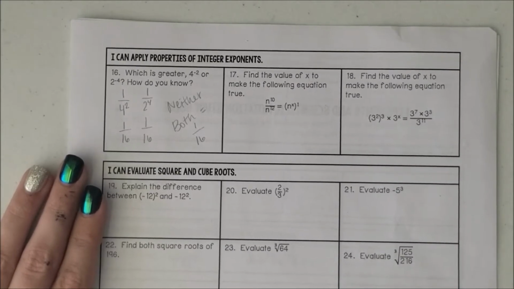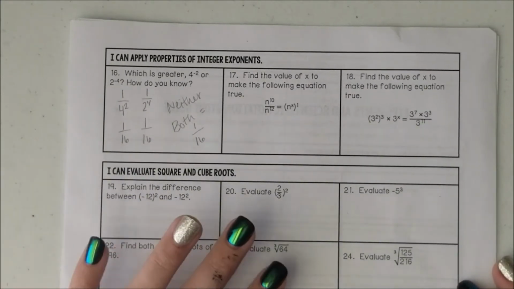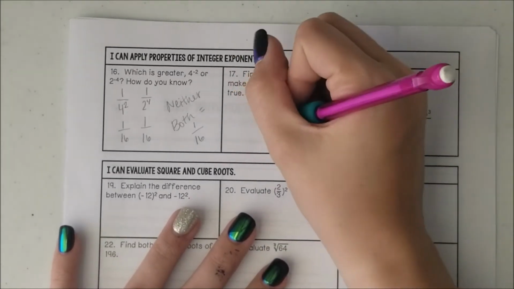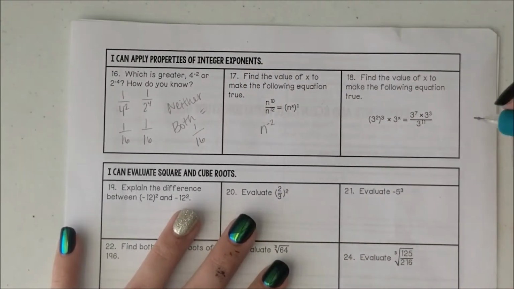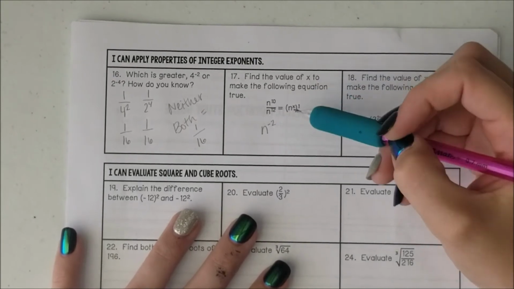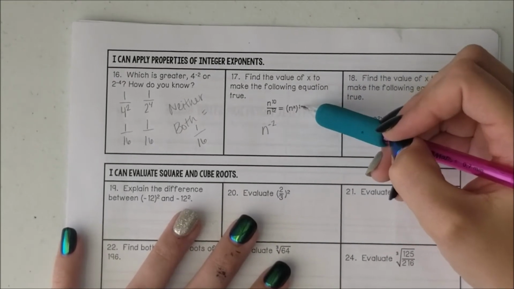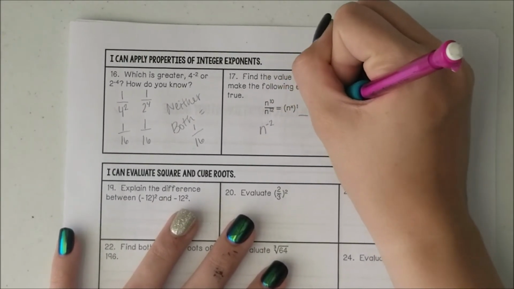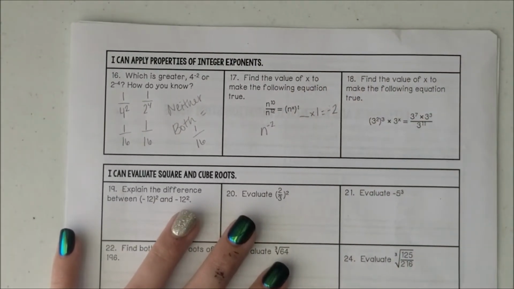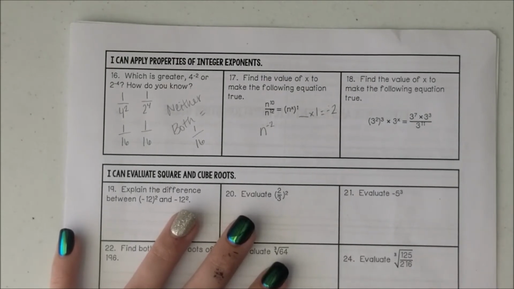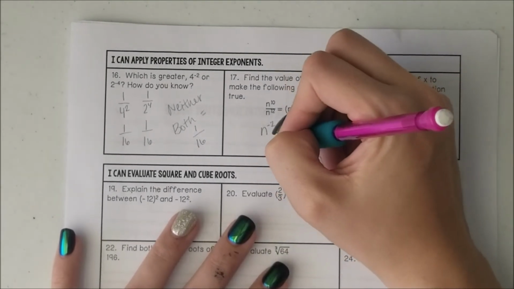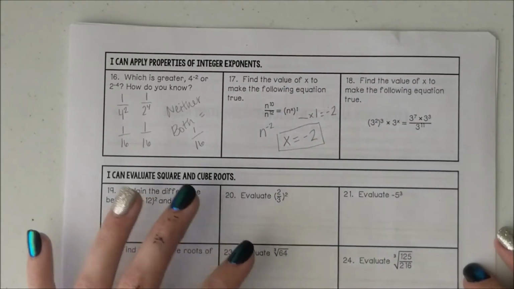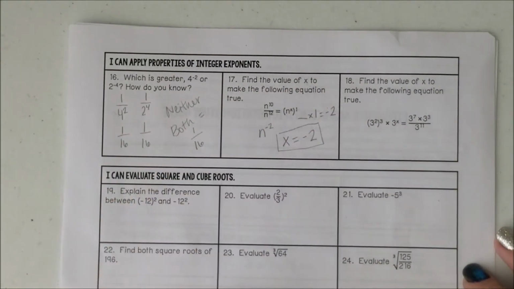Number 17, find the value of x to make the following equation true. So this is subtraction, so you want n to the negative 2. So you need to think, something times 1 gives me negative 2. So something times 1 equals negative 2. What would be times 1? So x has to equal negative 2, because negative 2 times 1 gives me negative 2.